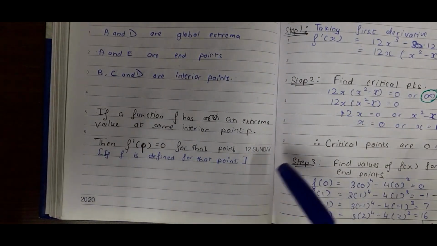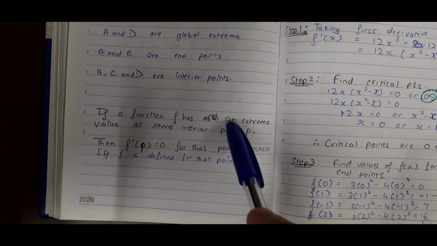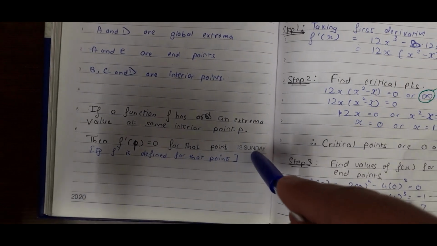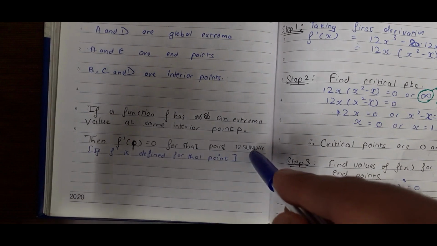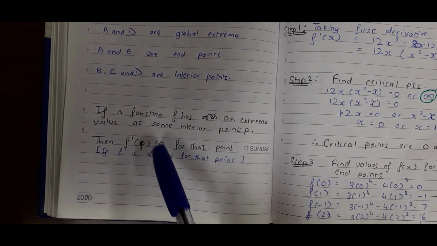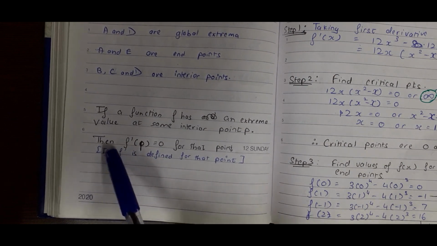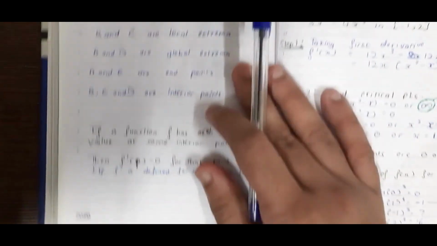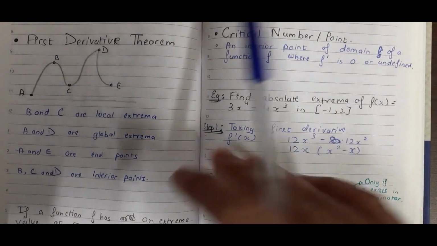Now what does the first derivative theorem state? It states that if a function f has an extrema value at some interior point p, so there's some function f of x, and at point p there'll be an extrema, then the first derivative of f at point p should be 0. But this condition is valid only if your derivative exists at that point. So you'll have to check if your derivative exists, so it should not be a not defined value, that's it.